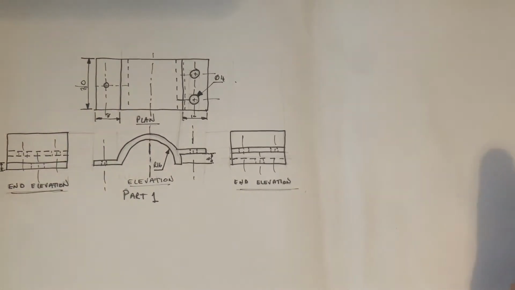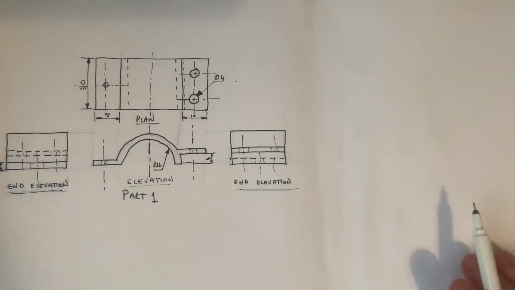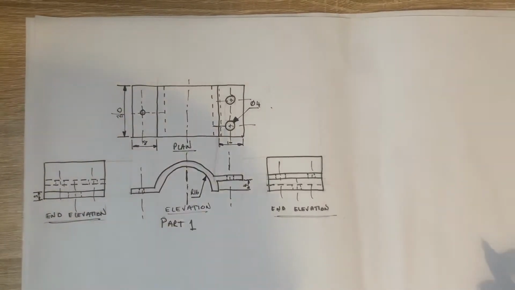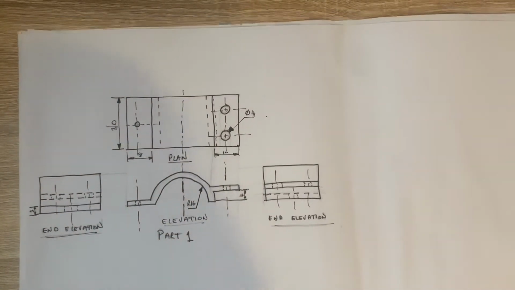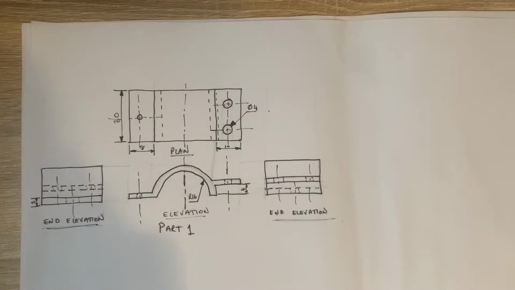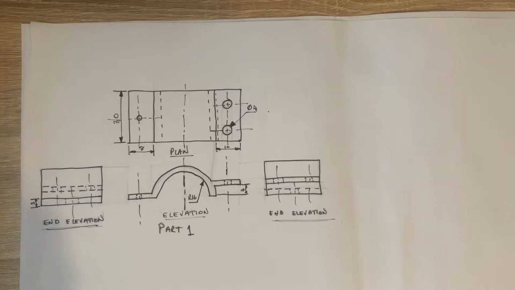Okay guys, we're looking for a quick tutorial on dimensioning the part that we're drawing, the three parts that we've drawn for the first task. So you'll see there that I've got part one. I've sketched it in and I've added a few extra details in here just to fully complete the sketch.